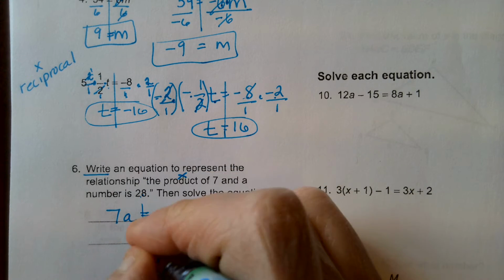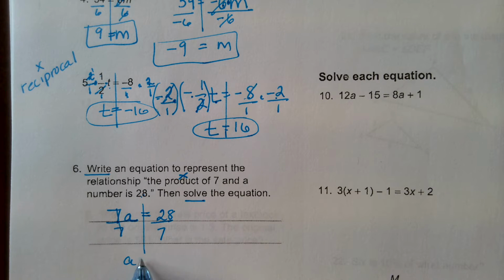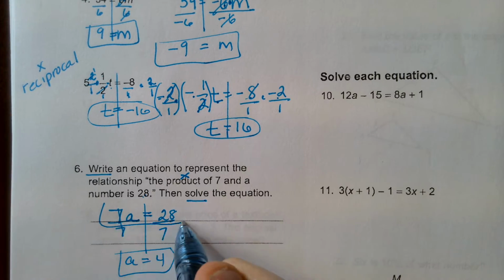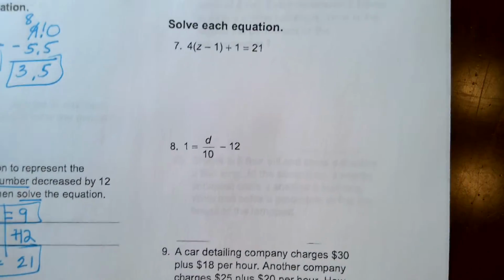Now I'm going to solve. It's multiplication, so I'm going to do division. And there is the second part of my answer. All right, we're moving. Let's do it.